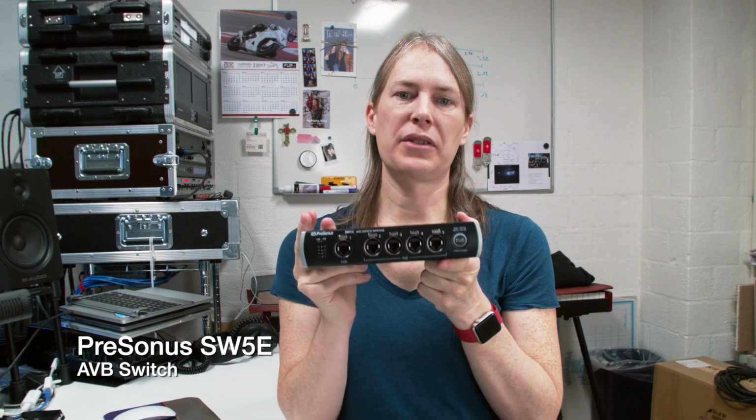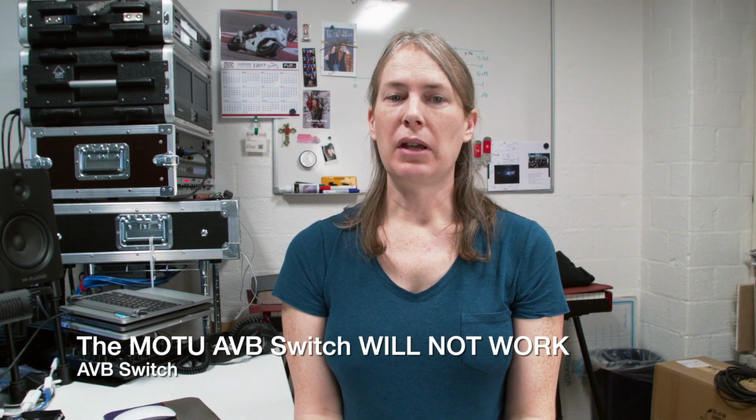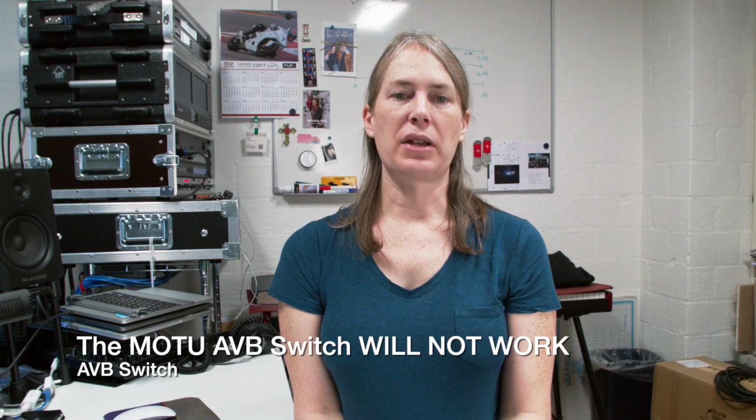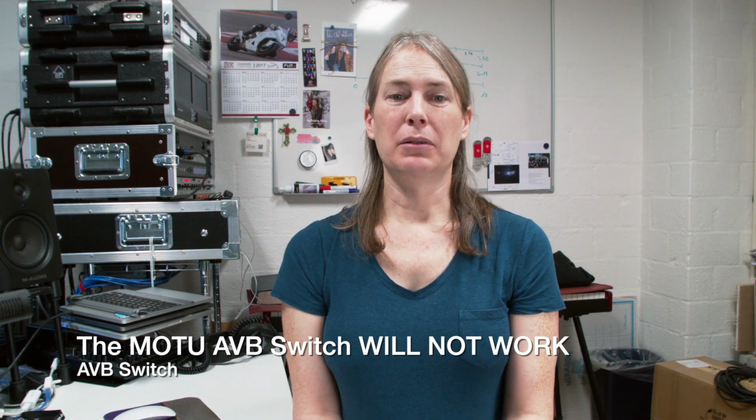If you'd like to replicate what I'm going to do today, you will need to purchase one piece of equipment if you don't already have it. Specifically, you will need an AVB switch. I recommend the PreSonus SW5E, or the Netgear GS724T V4 with AVB license. The HOWTO AVB switch will not work due to the size of the streams used by Avid, as they're not compatible with HOWTO products.